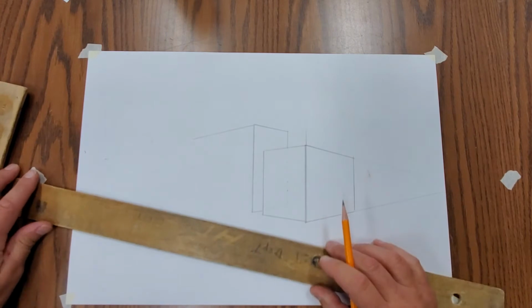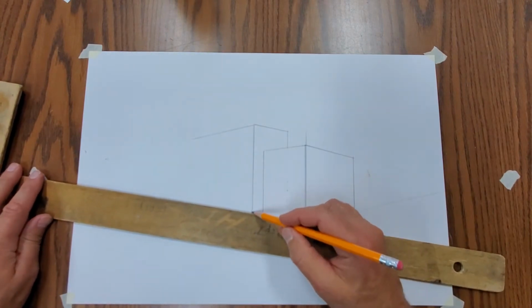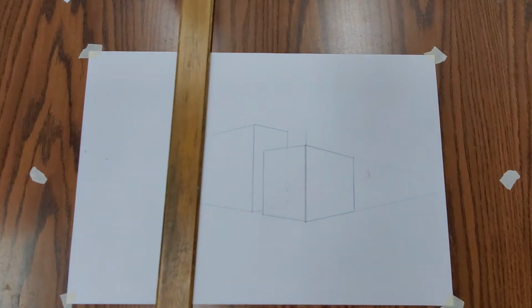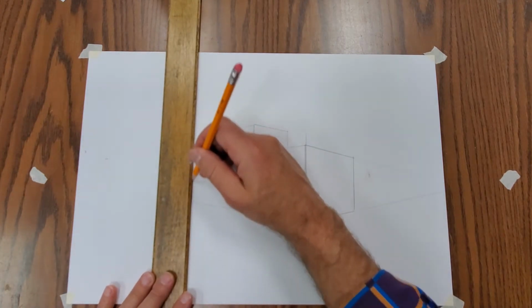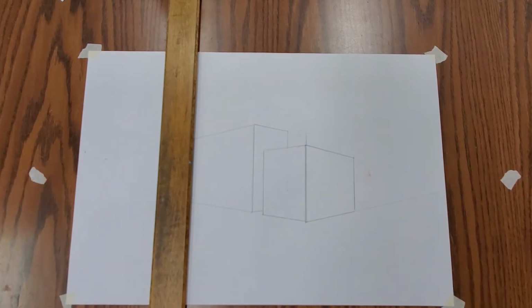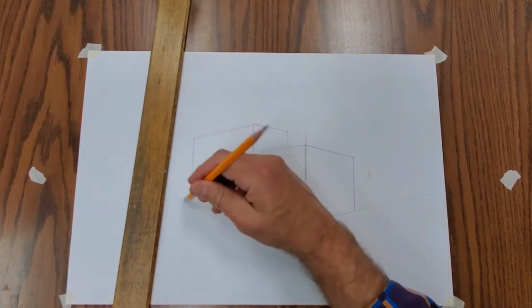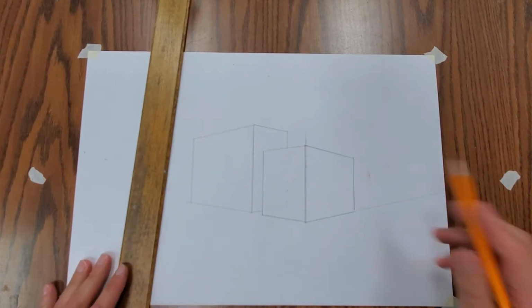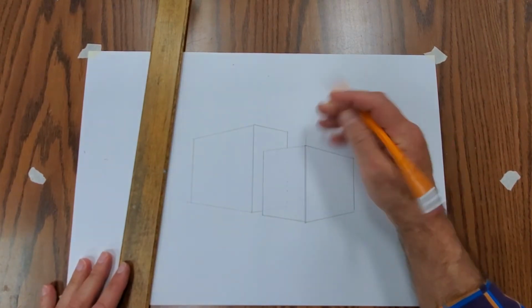Now, they're going to look a little bit exaggerated, like this one gets small pretty quick. And that's because our vanishing points are pretty close to the sides of the page. They're right here. In reality, in a real picture, they'd be much further away. But for demonstration purposes, I'm going to keep them close. That way you can see what I'm doing. So I've got one building sort of slightly behind the other building.